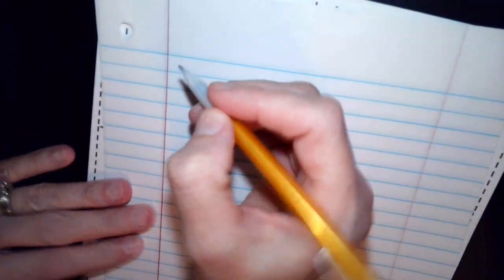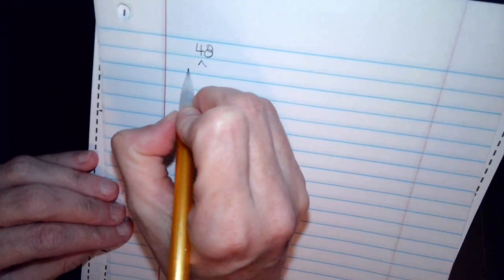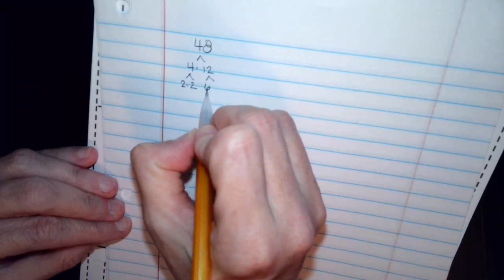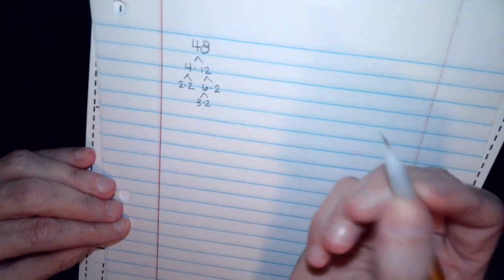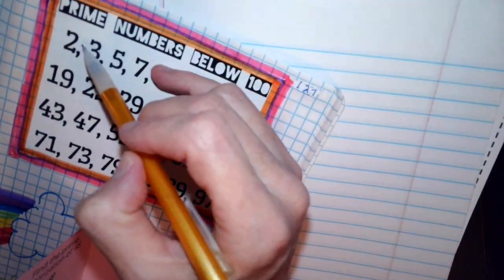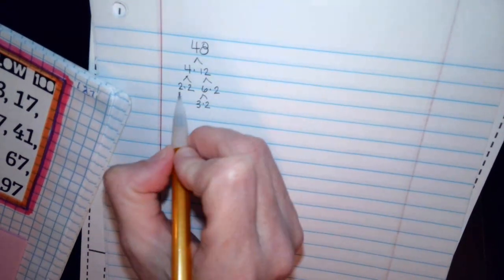All right, so looking at the first one, we had find the prime factorization of 48. When I think of 48, I think of 4 times 12. Well, then 4 is 2 times 2. 12, I think of 6 times 2. And 6 is 3 times 2. So now if I look at my prime numbers below 100, I have 2's and 3's and nothing else. So I have gotten this down to its prime factorization.